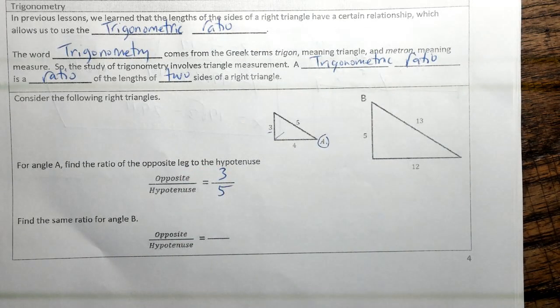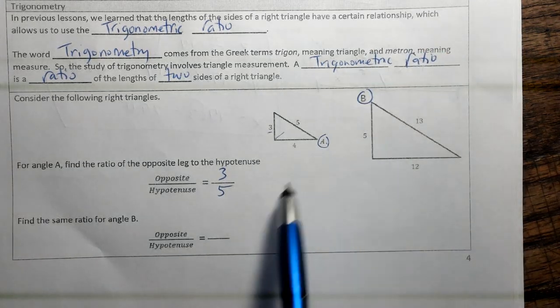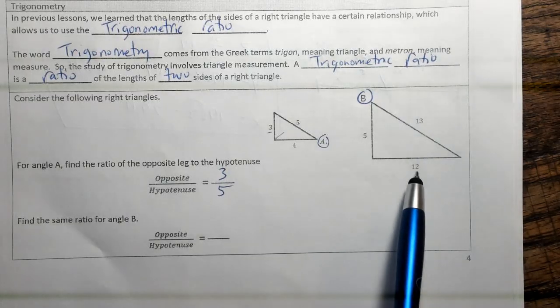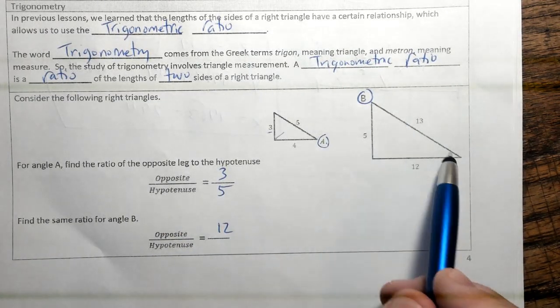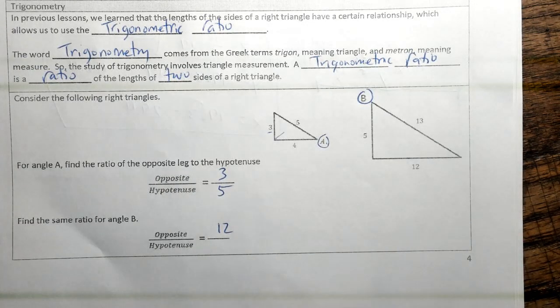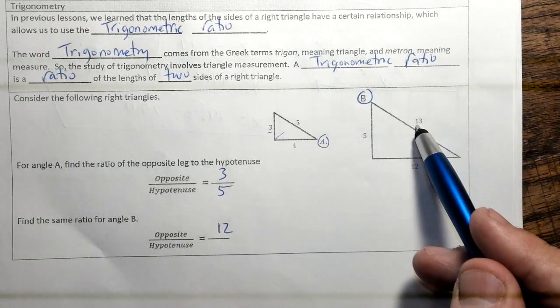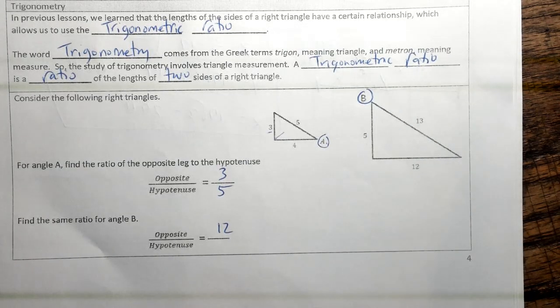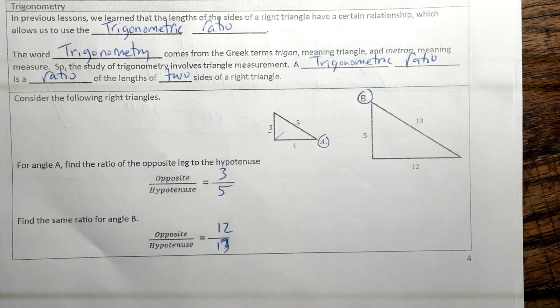All right, let's find the same ratio for angle B. Angle B, opposite. B's on the top, so opposite would be the bottom. That's 12. And the hypotenuse is the long side, and we know by the measures what the long side is. So even if you need glasses like I do, you can still look at the numbers and see this is the biggest length, so it's the longest side. That goes on the bottom. That's the hypotenuse, 13. Okay. Flip over to page 5.